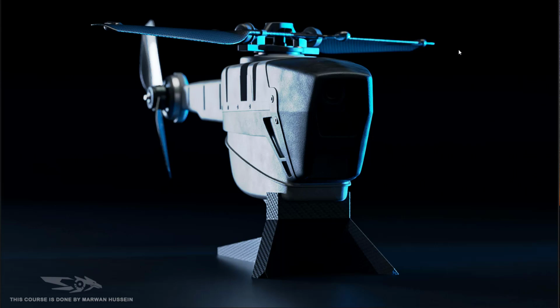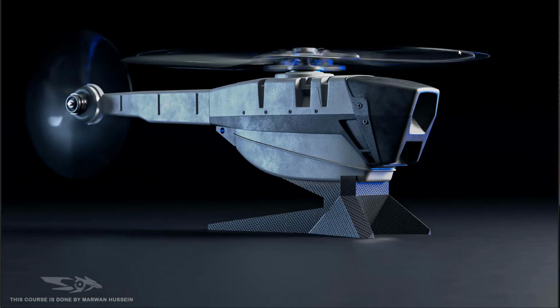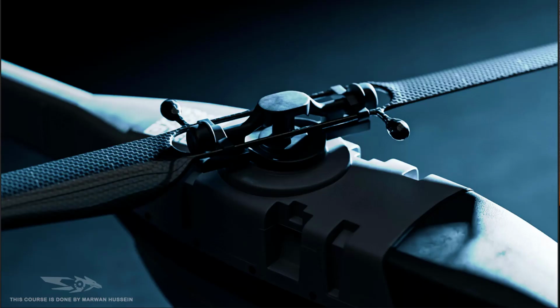The lighting, how to create nice contrast, a result like what you see right here by adding the light in a specific area. And we're going to cover that. We're going to learn how to create the depth of field and the motion blur. As you can see here, we have motion blur in the rotors. There is a lot of fun in this course.